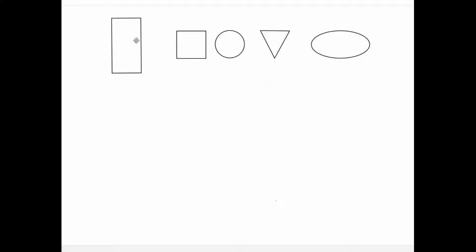Rectangles have two long sides, two short sides. They do have four corners and four straight lines, just like a square. But see how they're different? A square has all four sides the same. Triangles have three. And ovals are just big, fat, stretched out circles.